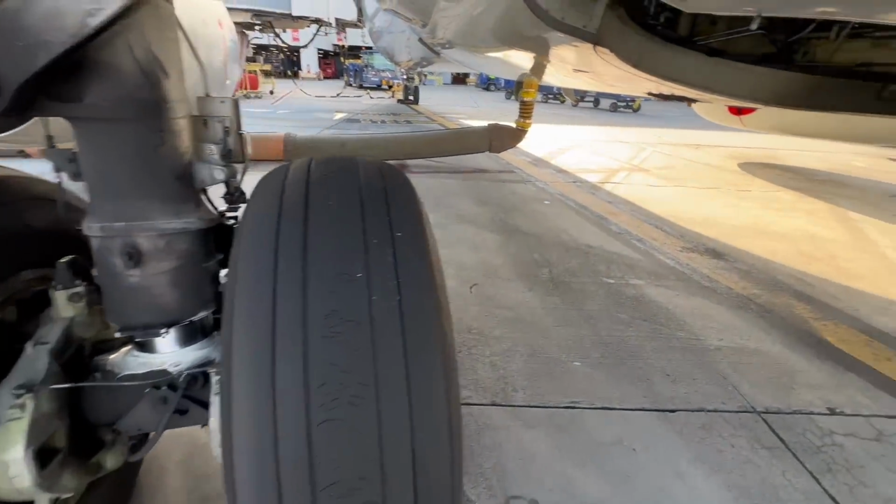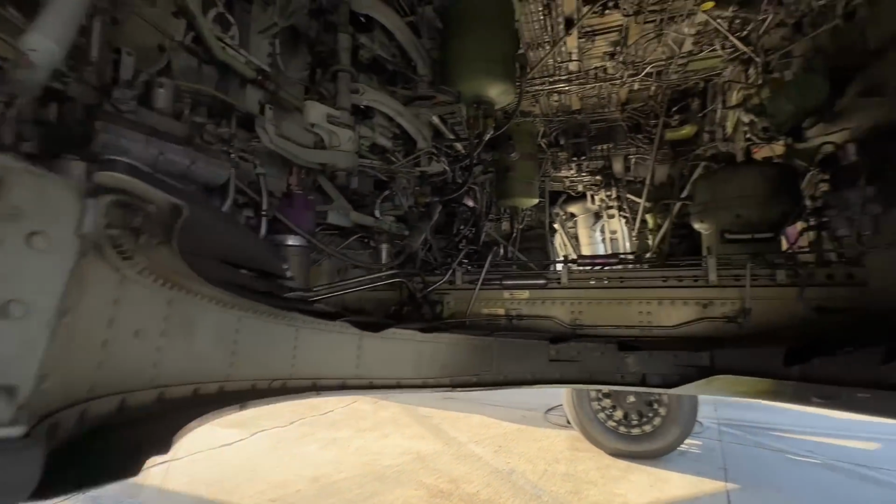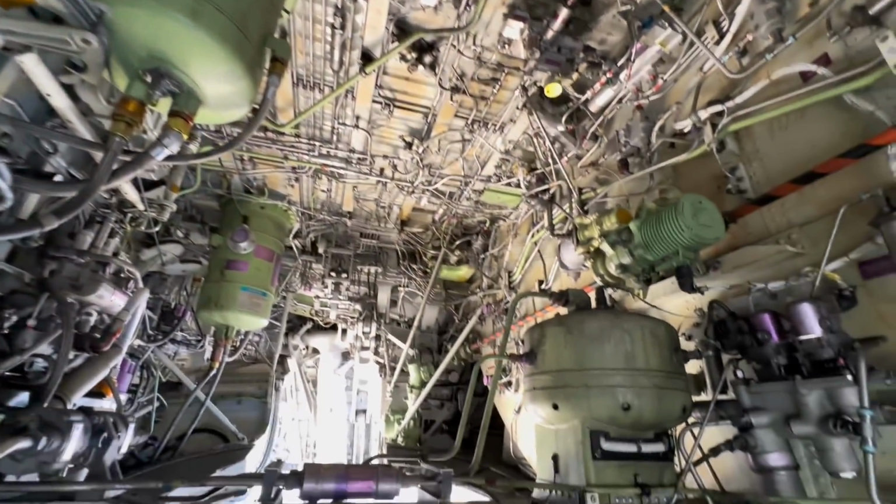Let's see. Everything should be a-okay with this one. Like I said, I just came in from the hangar, but still do a quick little walk around. Looking good. Actually nice and clean.